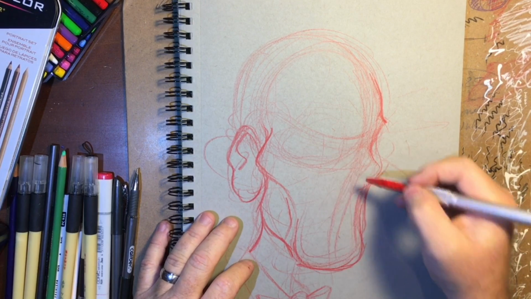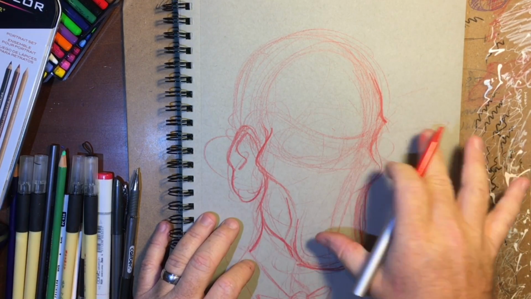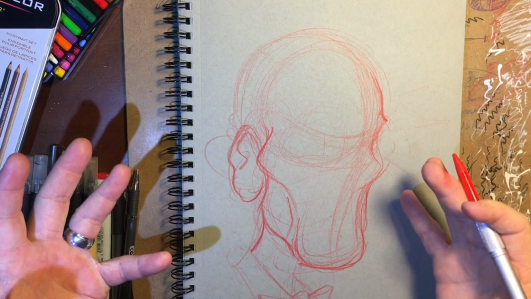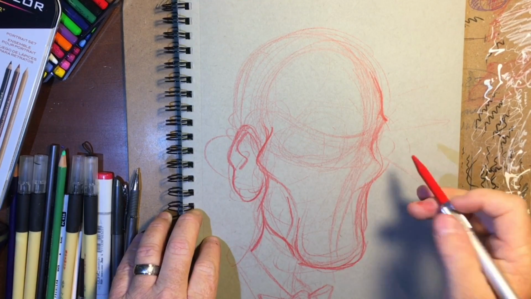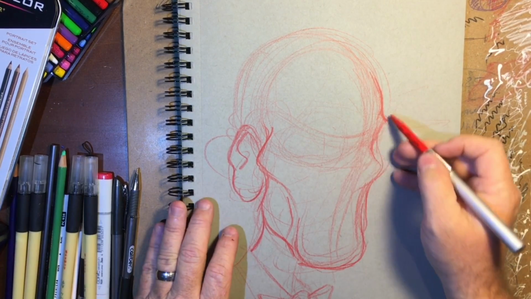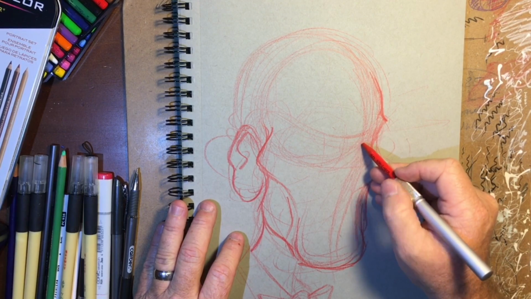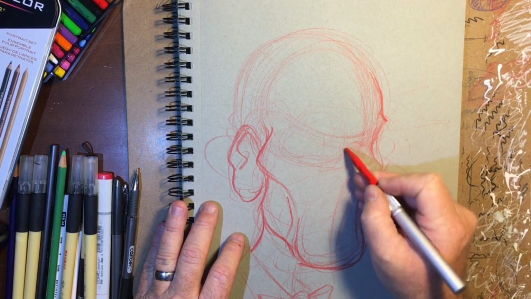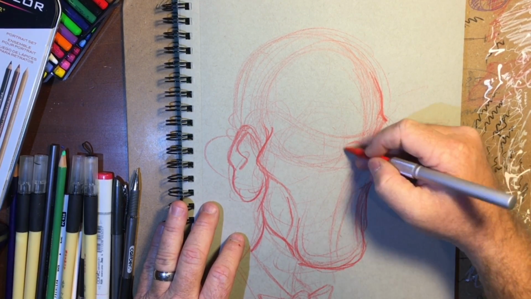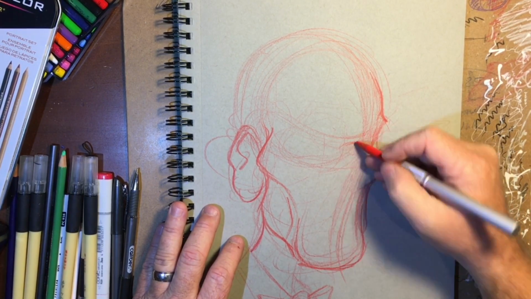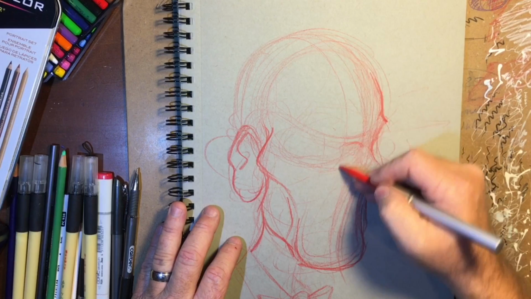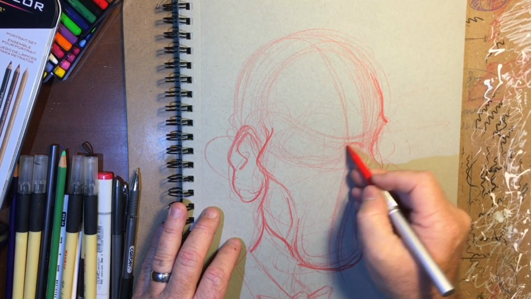Okay, so whenever you draw something like this, you have to establish certain things before you can move on to other things. So if I've established the head size, I've established where things are. Obviously, one of the things that you probably need to always do first is the eye placement. So that being said, I didn't do that. And now I'm paying for it.